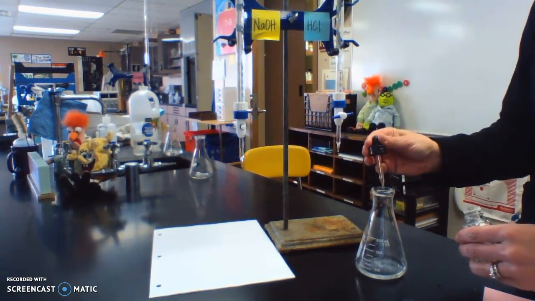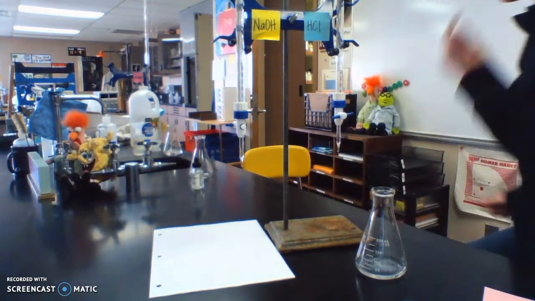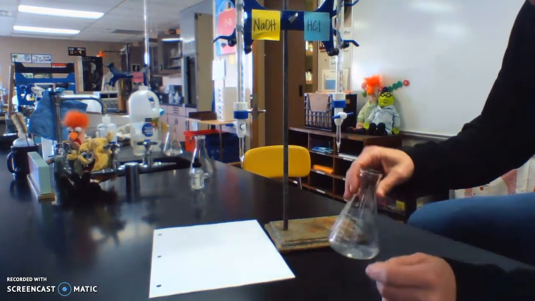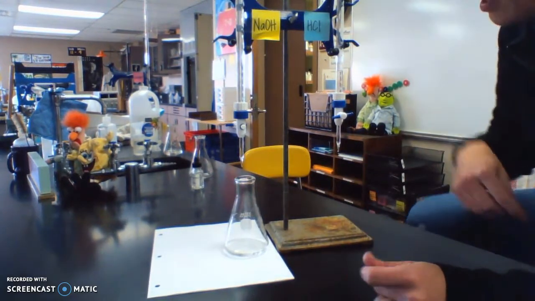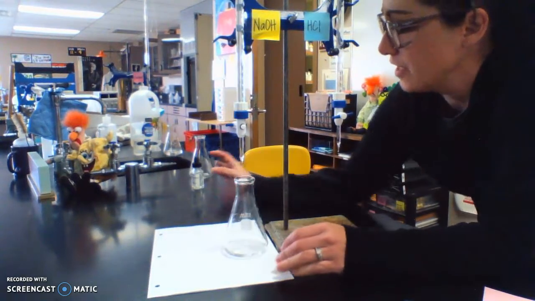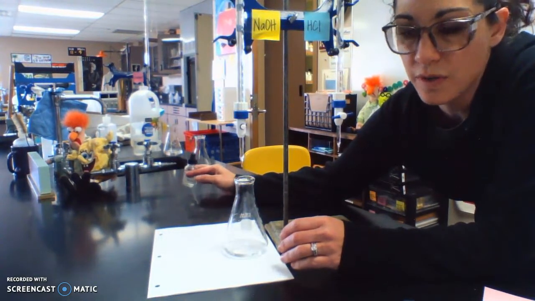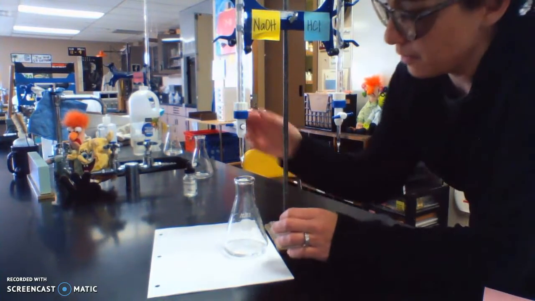If we were in class, you'd be doing this yourself. What typically happened every once in a while was I'd have a group that would do the whole process, and they'd be adding the base, and they'd be like, Miss Kaufman, it's not turning pink. And I would say, did you add the phenolphthalein? And they'd be like, oh, shoot, I forgot that. Yeah, that's kind of important. Okay, so hopefully I don't forget.